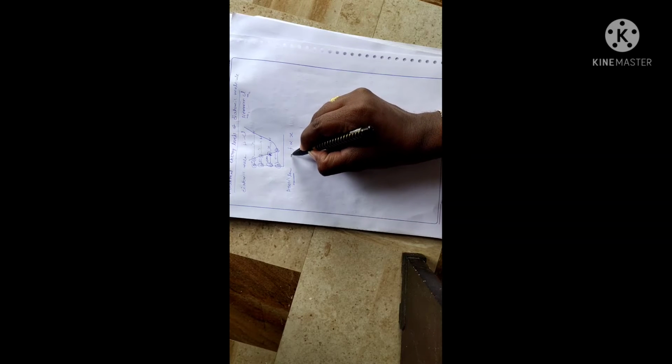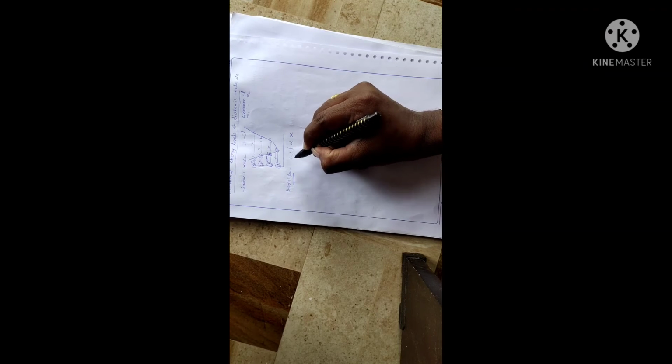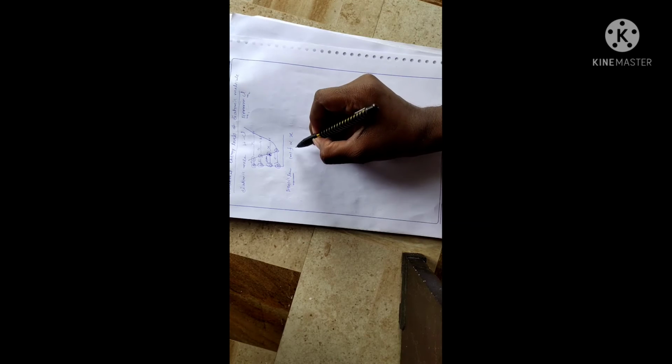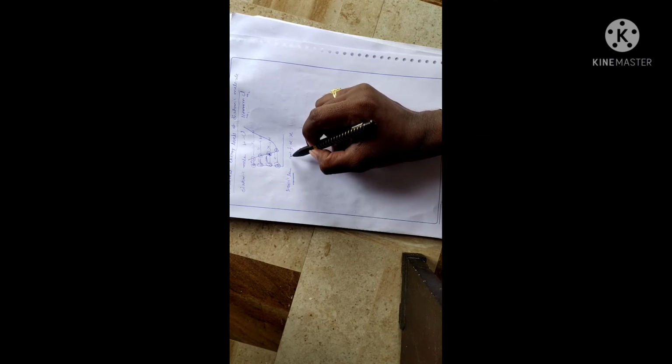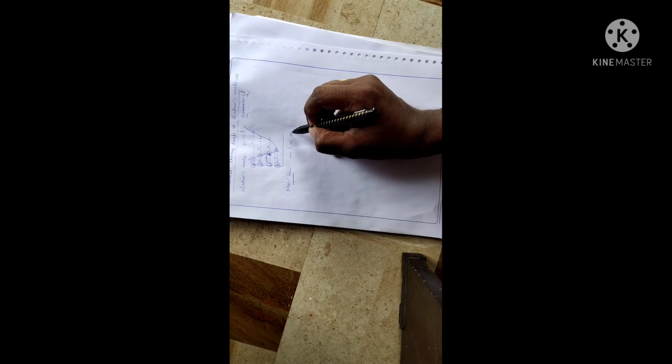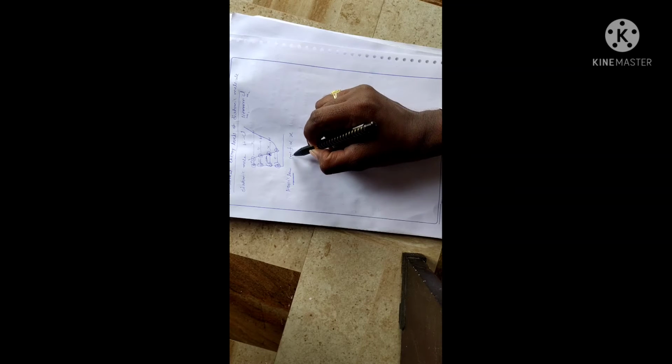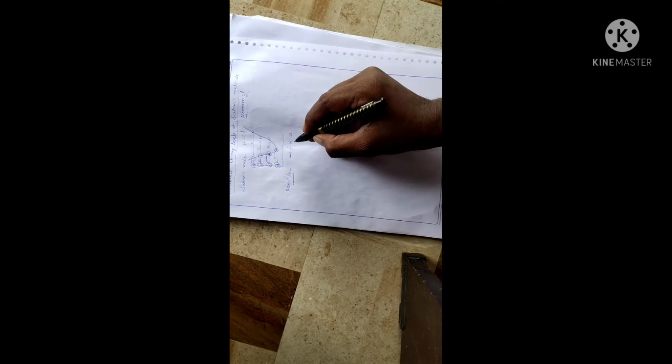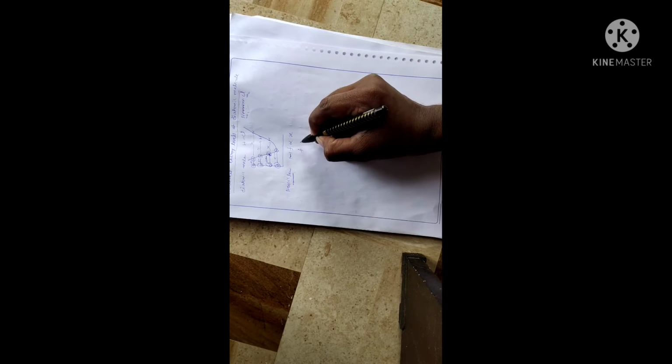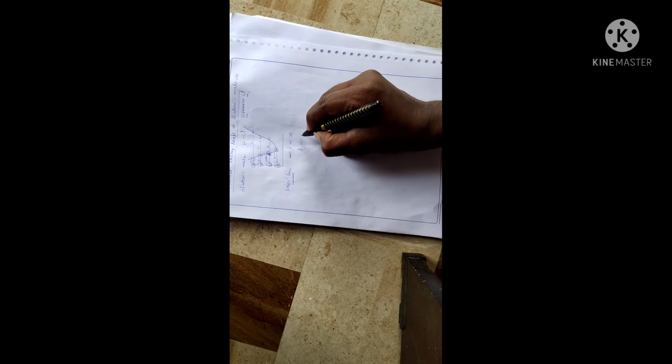That's why we write a minus sign. The minus sign is for the opposite directions. If you remove this for proportionality, we have to put in a constant.